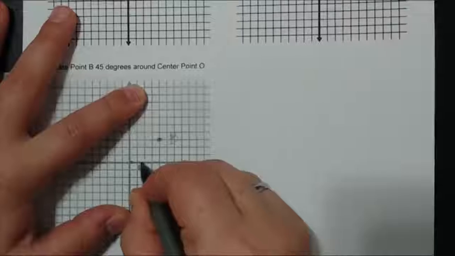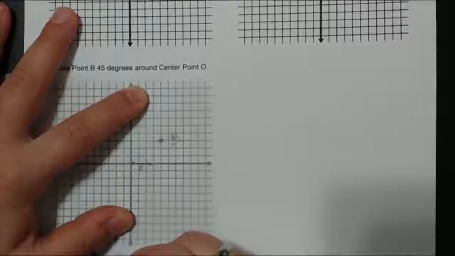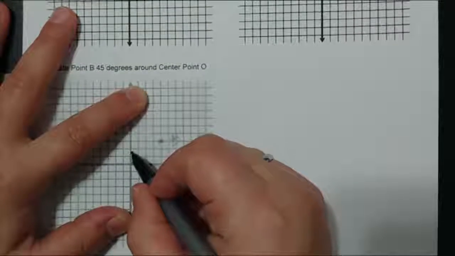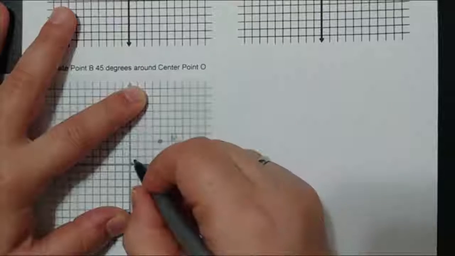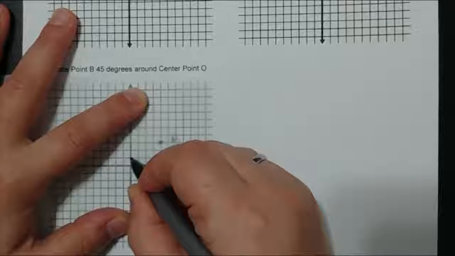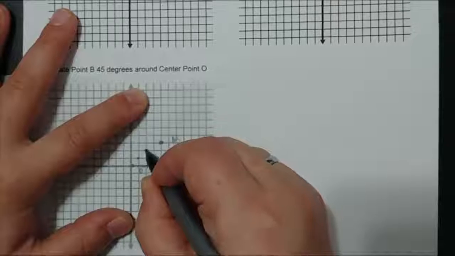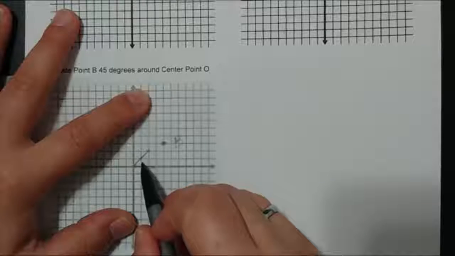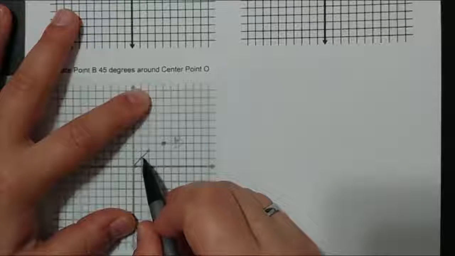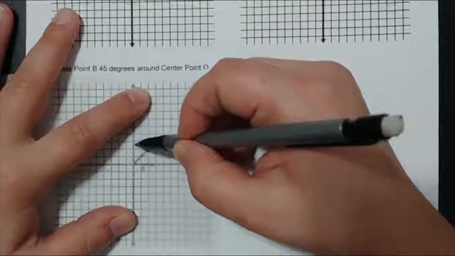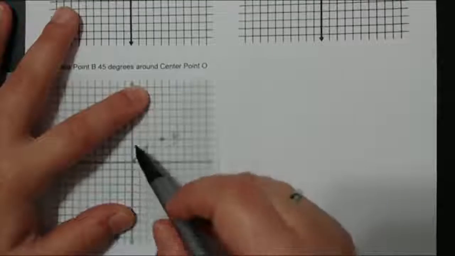To do that, we start by tracing the x-axis. To go halfway of 90, which is to create a 45-degree angle, you follow the line y equals x. You start from 0, 0, go up 1, over 1 to the right, up 1, over 1 to the right. The line we draw, y equals x, creates a 45-degree angle. So this right here is a 45-degree angle, which means this up here is also 45 degrees.